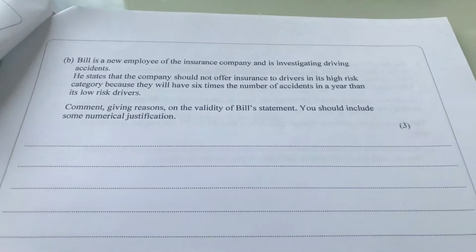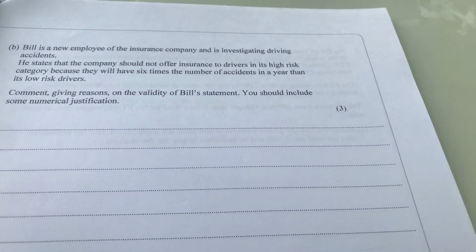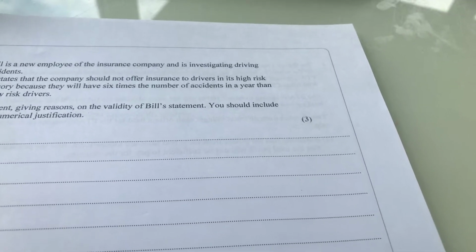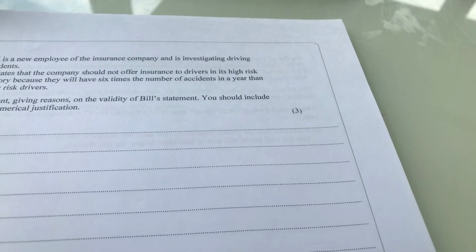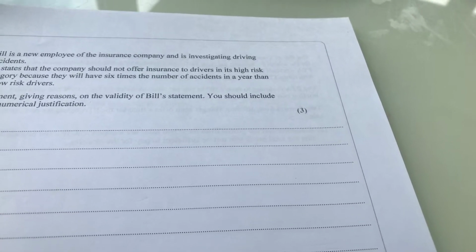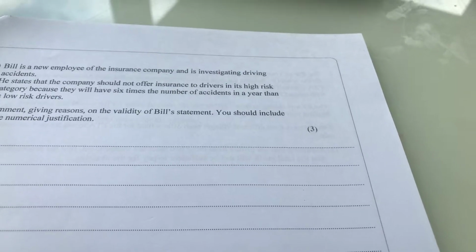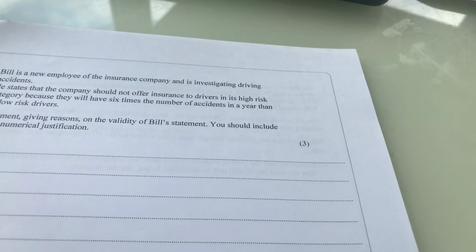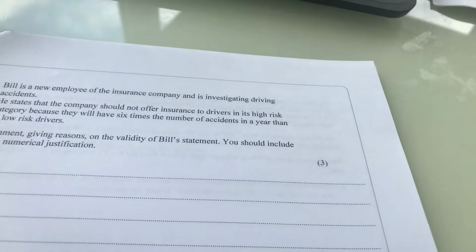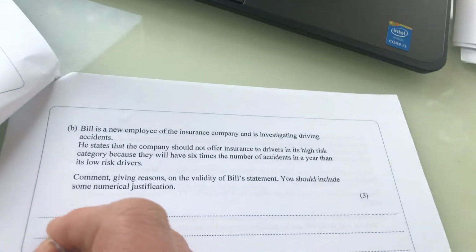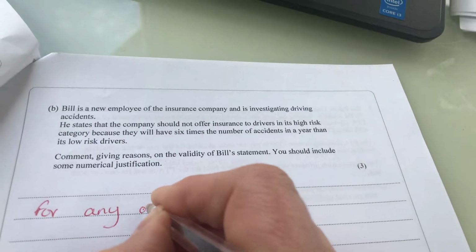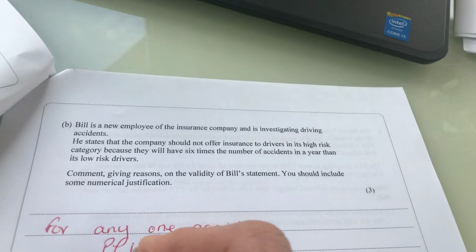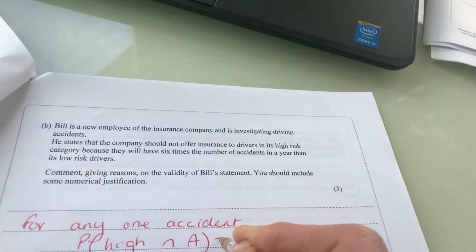Okay, so I'm going to go back here. It states that high risk drivers will have 6 times the number of accidents in a year of low risk drivers. For low risk drivers and an accident I've got 0.003, but for high risk drivers I've got 0.012. So actually it is 4 times. So for any one accident, the probability of high risk and accident is 0.012.